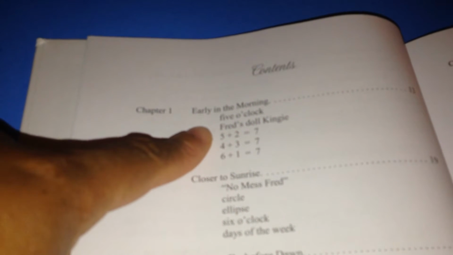So in chapter 1, they speak of early in the morning, and early in the morning, Fred likes to exercise. They talk about him getting up at a certain time and the time between he gets up and goes to exercise, and the time that he has to go and teach a class.